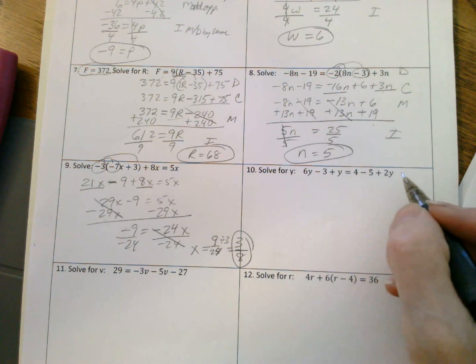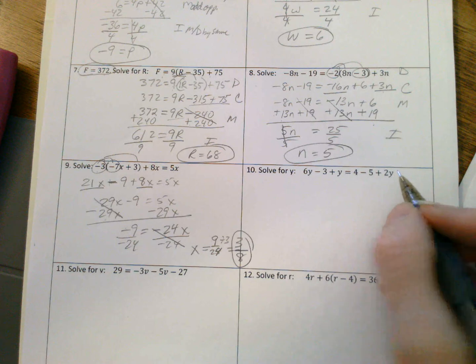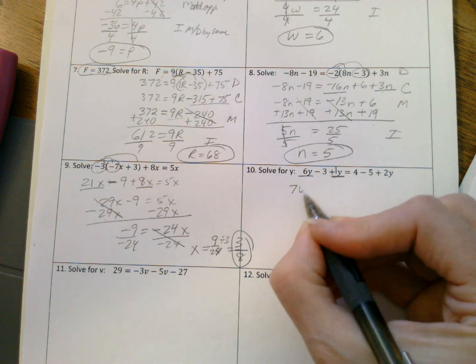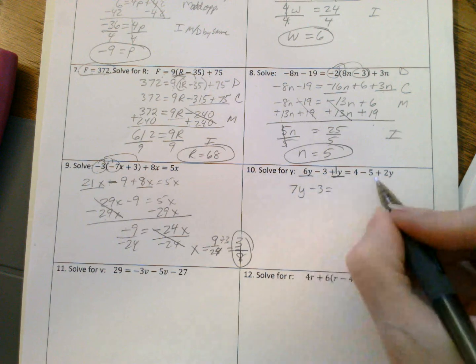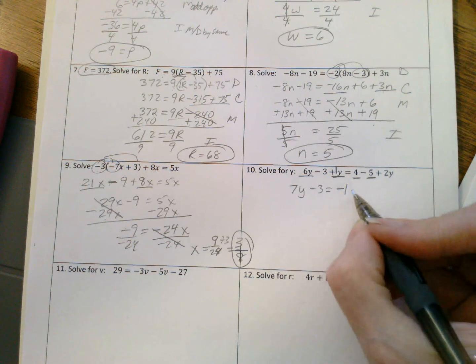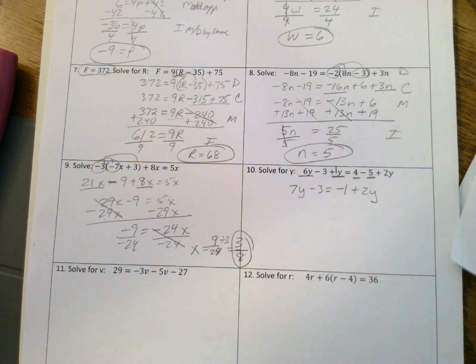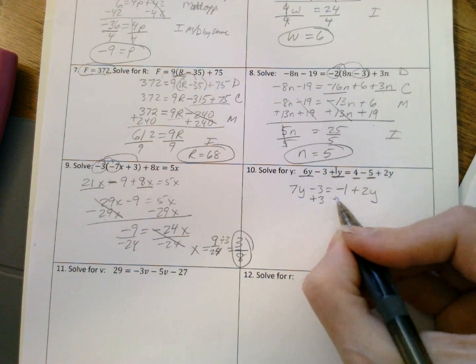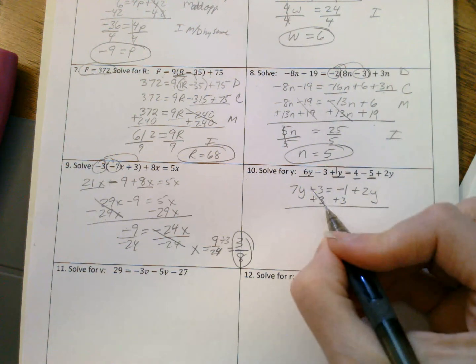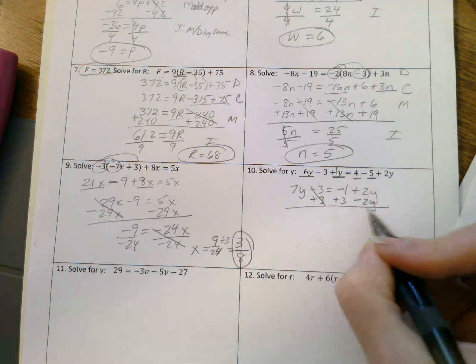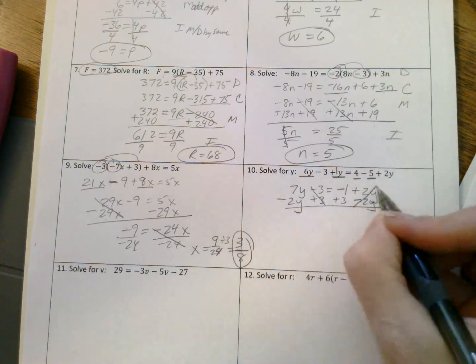This one doesn't have any distribution, but it's got some like terms. So that's a 1 there. So this is 7y minus 3. And that's a constant, and that's a constant. So 4 minus 5 is a negative 1 plus 2y. Okay. Now I want to move the constant this way. And I want to move the y this way.